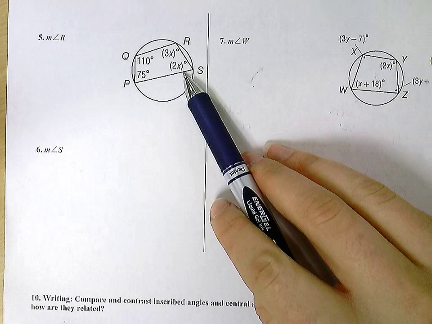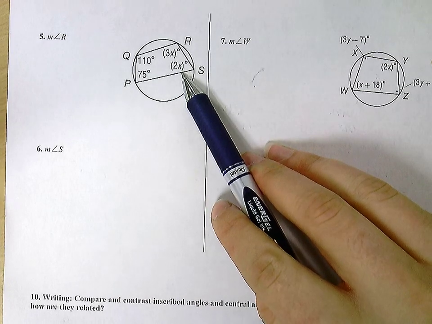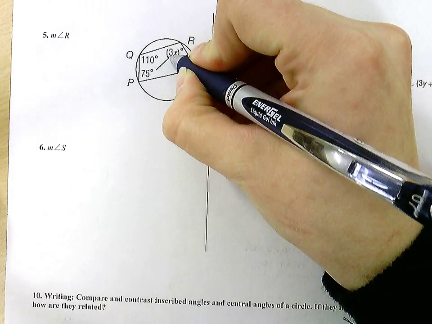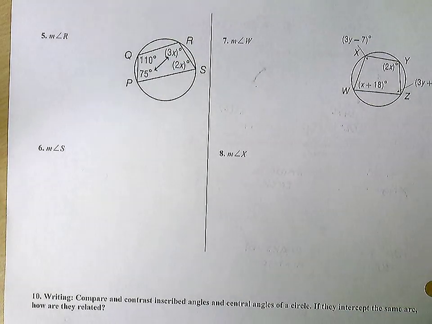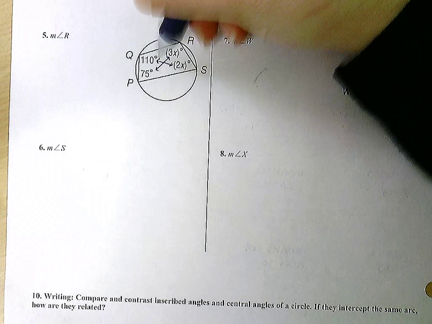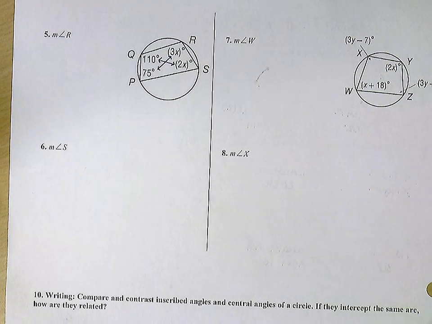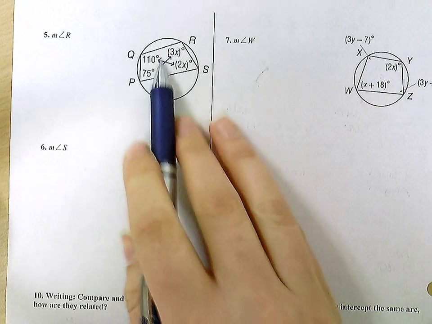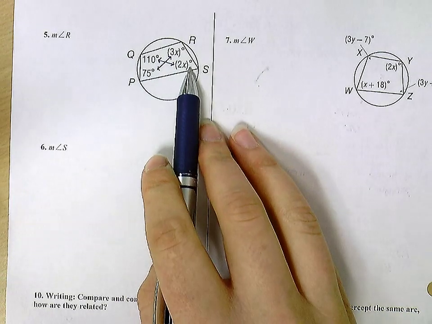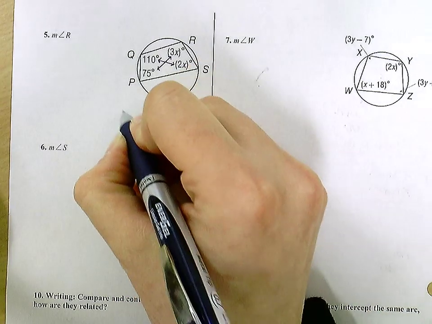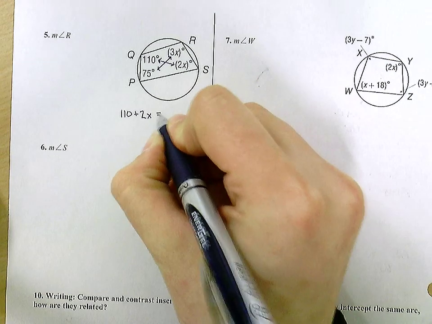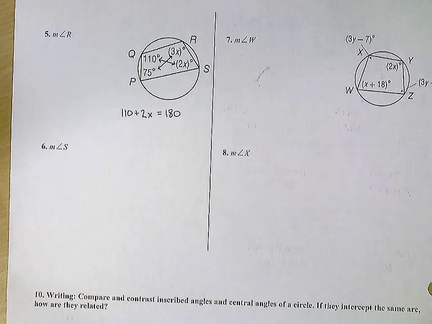Well, to do that, I need to know what x is. Okay, so since I do have a 4-sided figure, that means my sides across from each other, okay, opposite angles are across from each other, are supplementary. So I'm just going to use this angle here, 110, and 2x. So those two are across from each other. So I can add them together. So I have 110 plus 2x. That has to be 180.